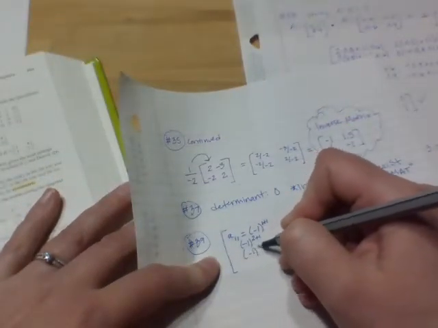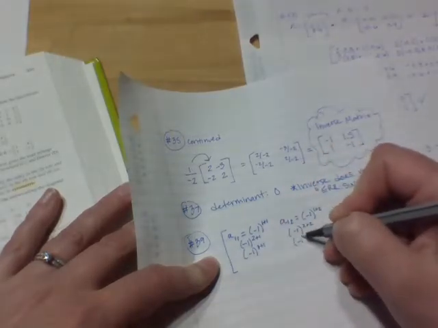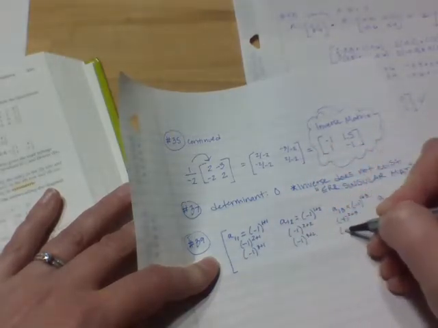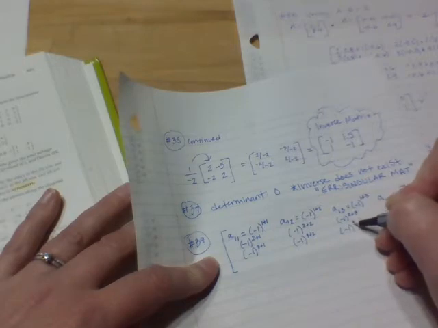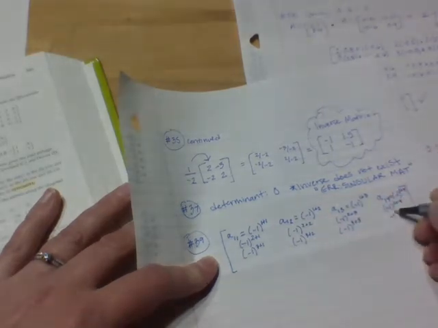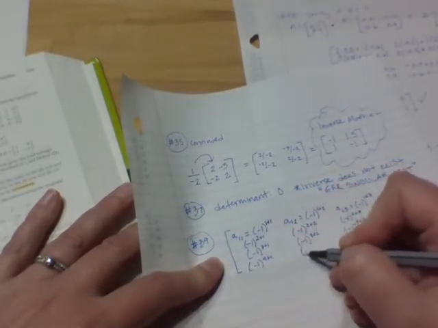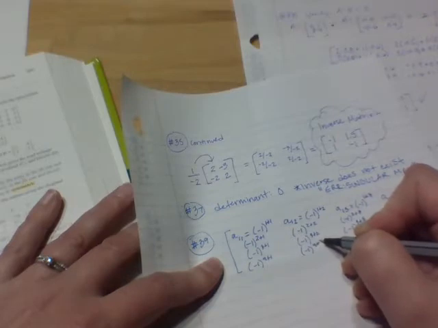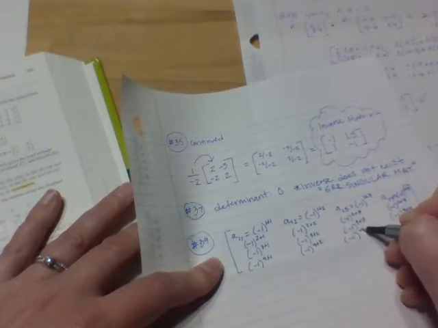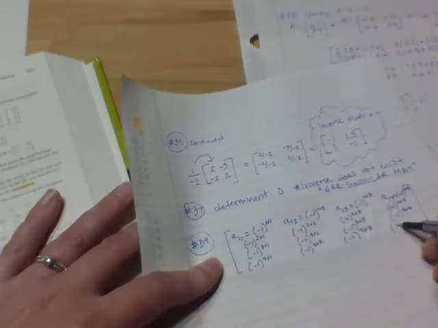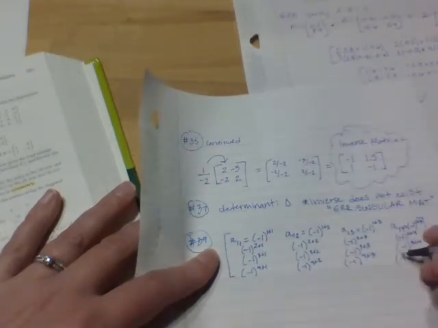So -1 to the 3 plus 1, -1 to the 3 plus 2, -1 to the 3 plus 3, and -1 to the 3 plus 4. And then the pattern continues, but now it's 4 plus 1, 4 plus 2, 4 plus 3, and -1 to the 4 plus 4.